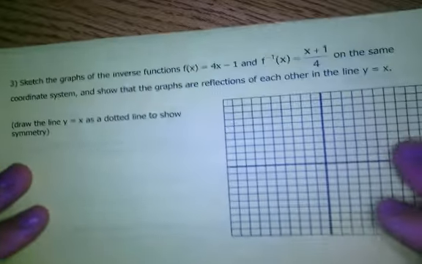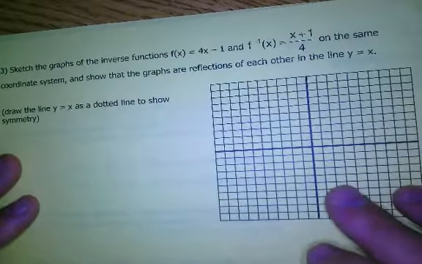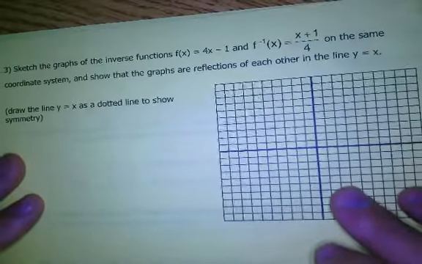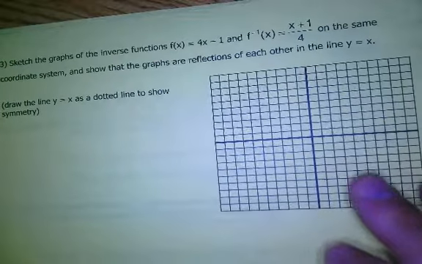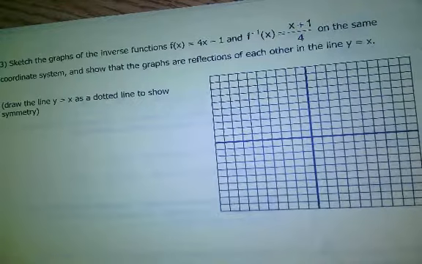Alright, so number 3, sketch the graphs of the inverse functions f and f inverse on the same coordinate axis and show that they're a reflection of each other. I guess by showing, you just need to draw that dotted line. So let's go ahead and graph these guys together.